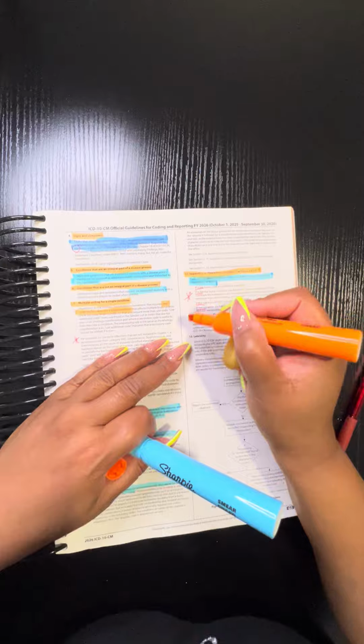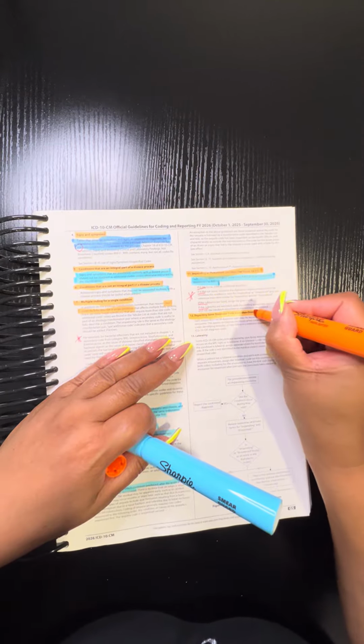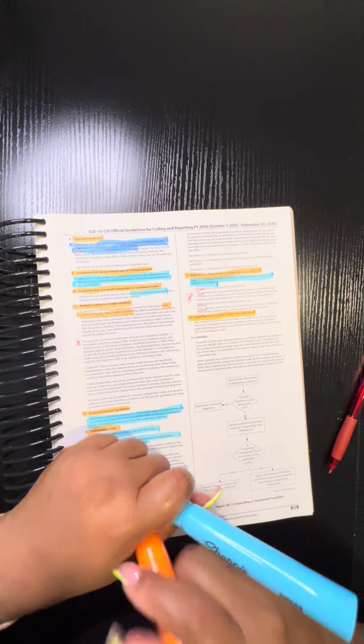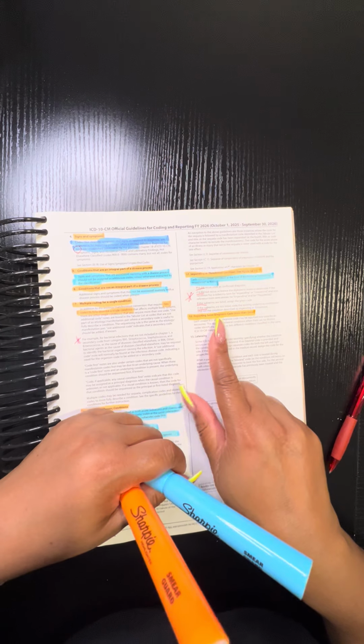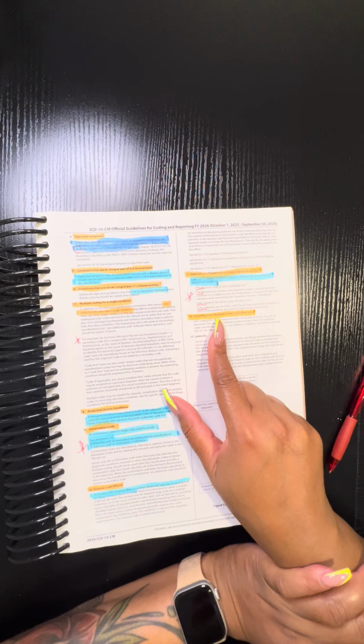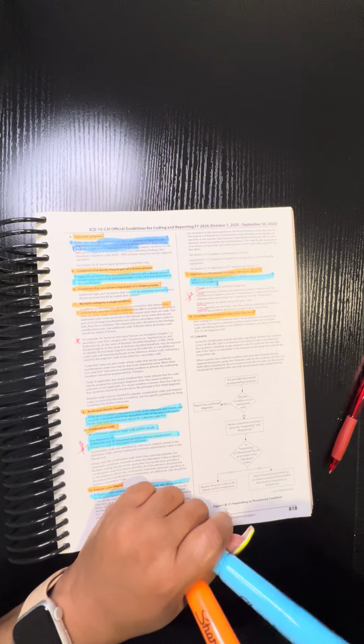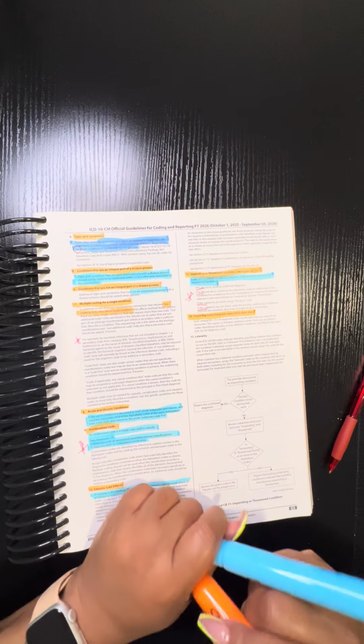This here says you can only report one diagnosis at a time, meaning you cannot report the same diagnosis twice. So let's just say you're coding hypertension and you see it was listed in the documentation twice, you can only code it once. That's what that's saying. It can only be reported one time.